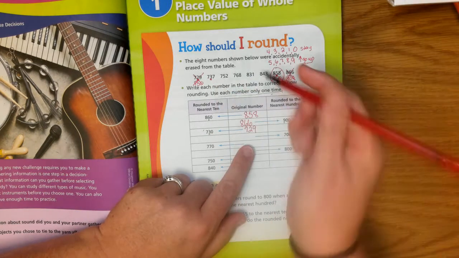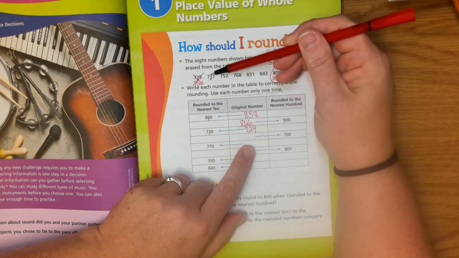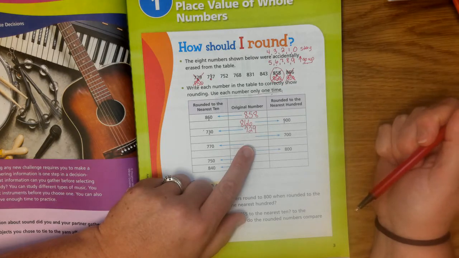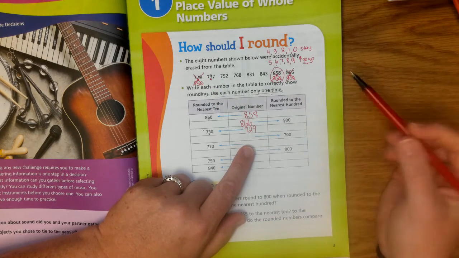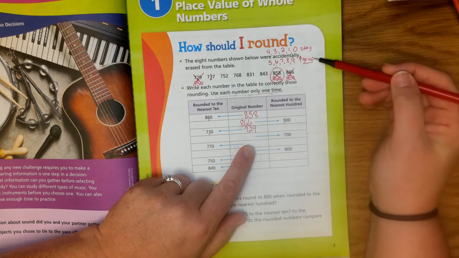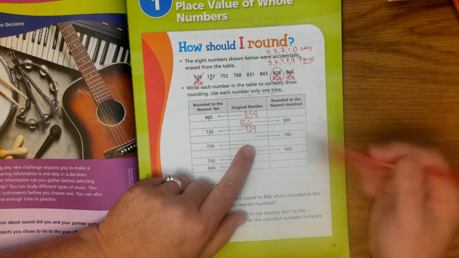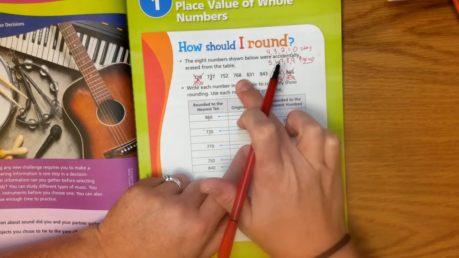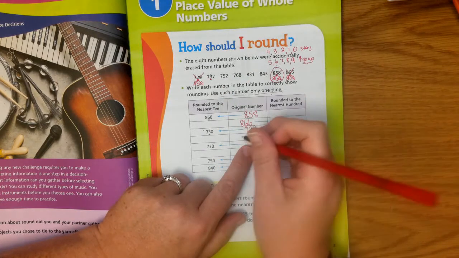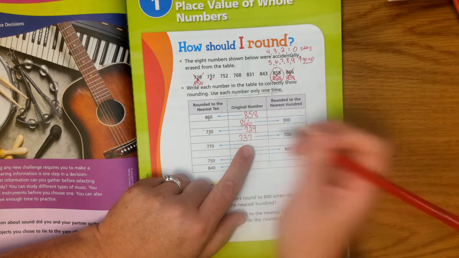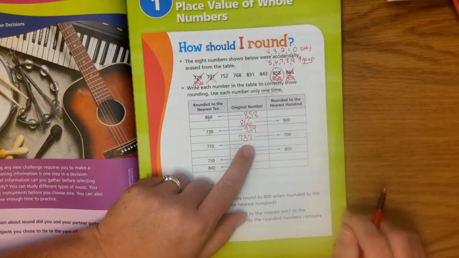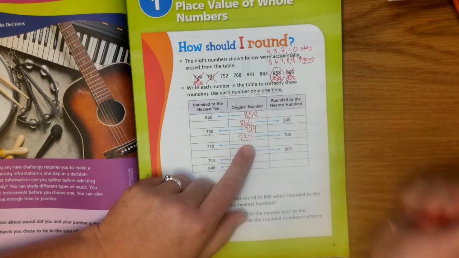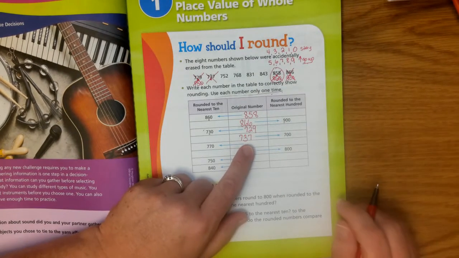So for 700, if I look next door, here's a 3. Does my 3 say to shove up or stay? My 3 tells my 7 to stay the same. Does my 5 tell my 7 to go up or stay? My 5 shoves that 7 up to an 8. So we know it can't be this. And look, we're getting bigger, so we know it can't be any of those. So it must be 737. Because my 3 told my 7 to stay the same. So it would become 700 because all the rest is closer to 700 than 800.